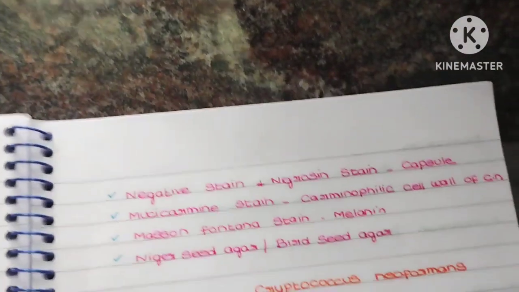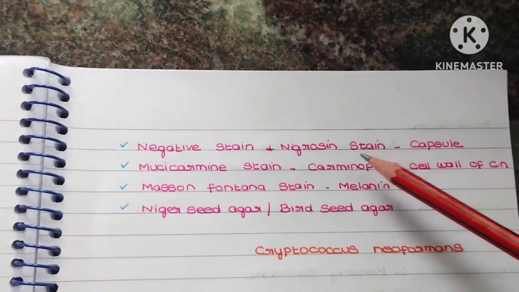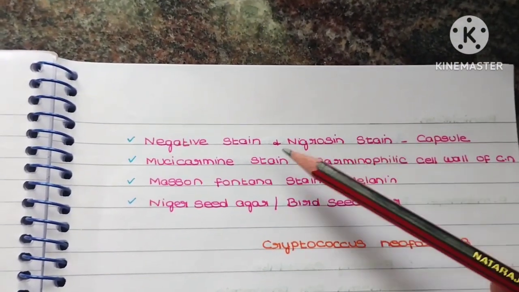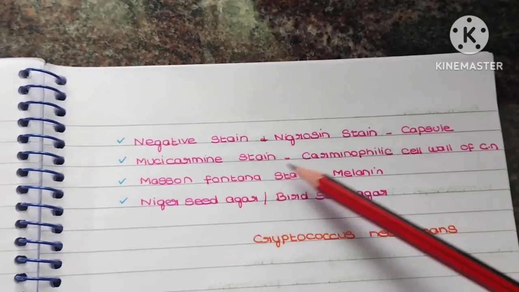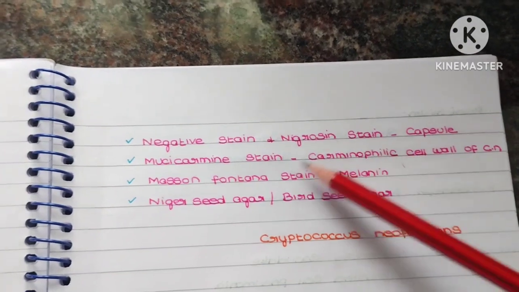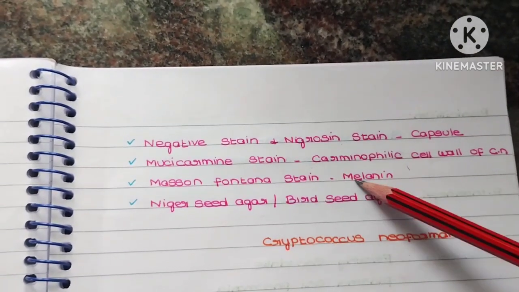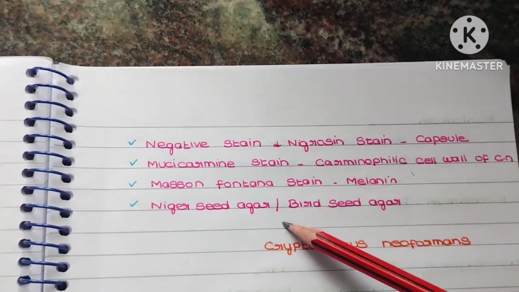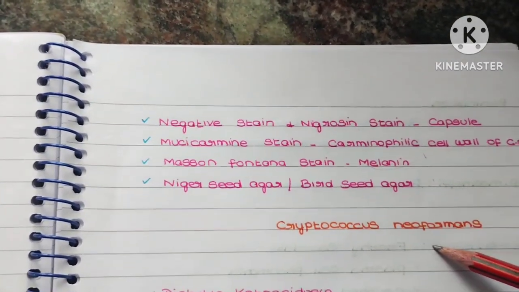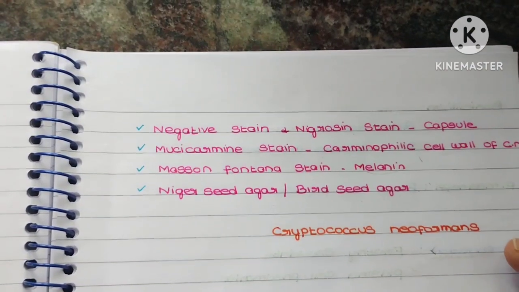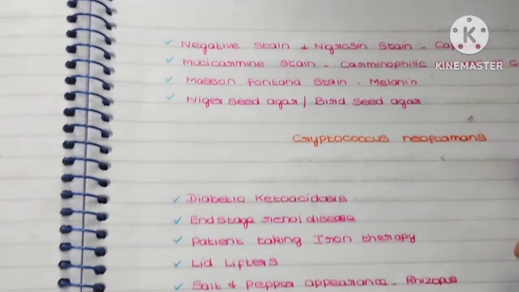So next, for cryptococcosis, first is capsular staining, that is negative stain or nigrosin stain, and mucicarmine stain, which stains the cell wall, and Masson-Fontana stain usually for melanin, and Niger seed agar or bird seed agar, which is a culture medium for Cryptococcus neoformans. These are the points you want to remember for Cryptococcus neoformans.